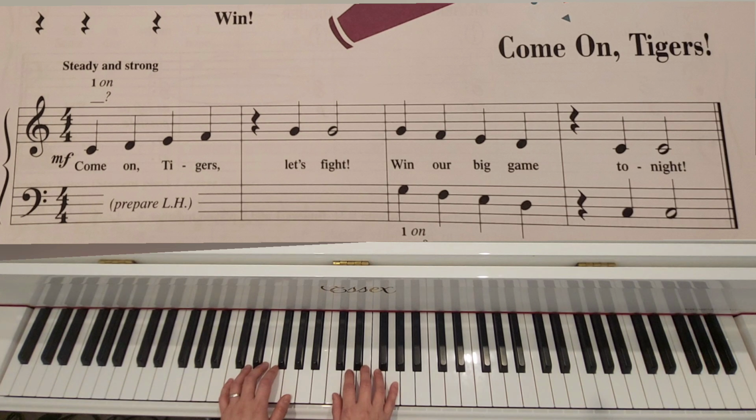Come on, tigers. Start from right hand, C. Ready, set, go. C, all the way up to F, rest. G, twice. Going down G, all the way down to rest. C, twice.